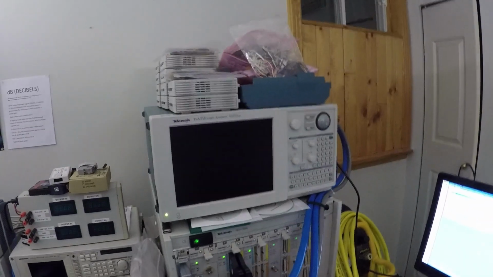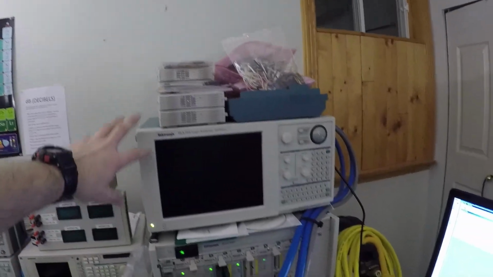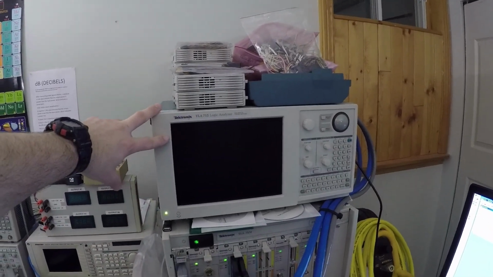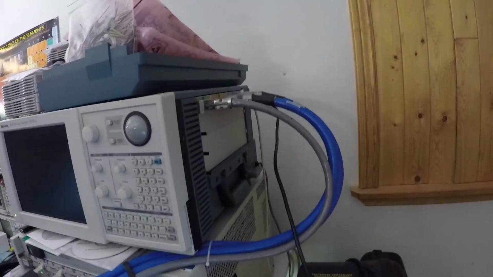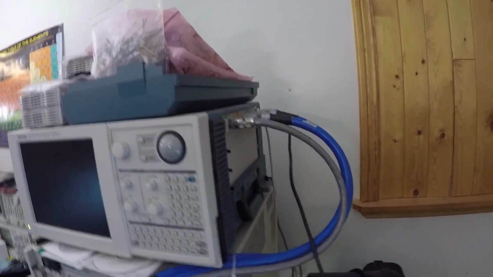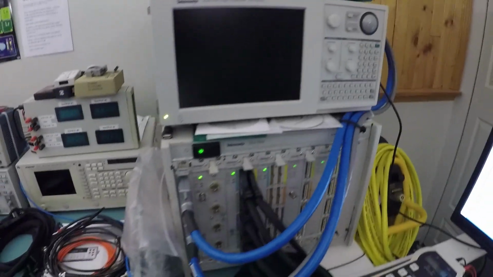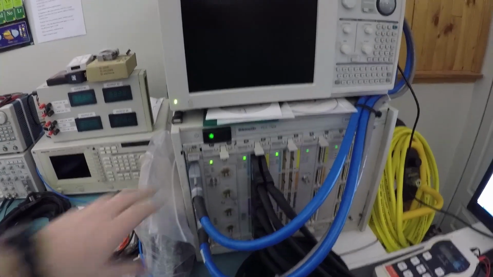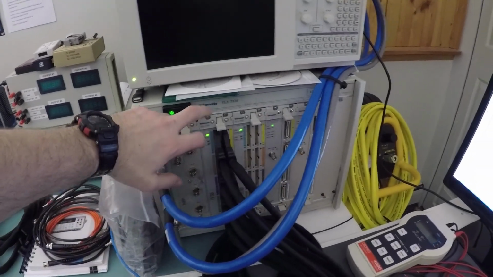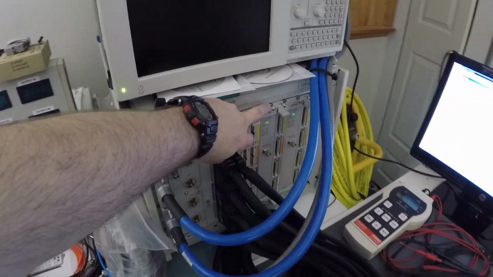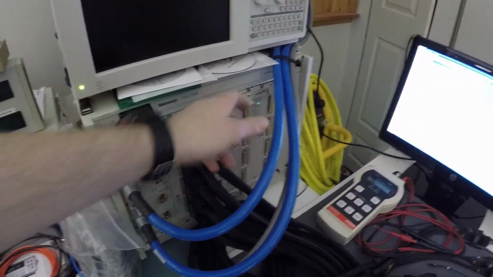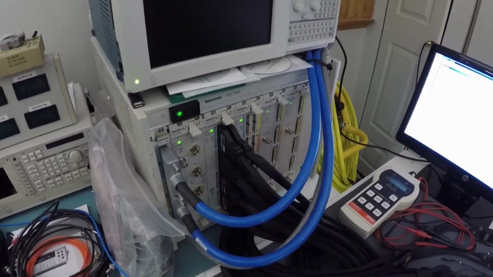What that does is the standard portable TLA logic analyzer is only able to accommodate up to 2 modules for interfacing, whether it's a digital oscilloscope module like I have here, or the logic analyzer interfaces, or you can also have pulse generators for different applications when you're testing digital circuits.